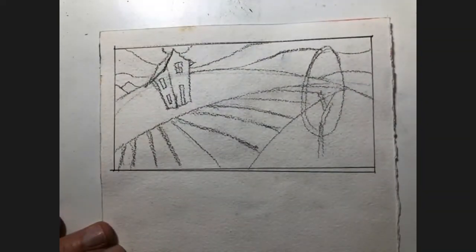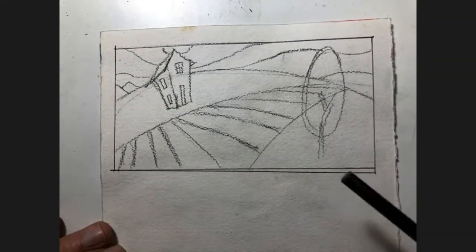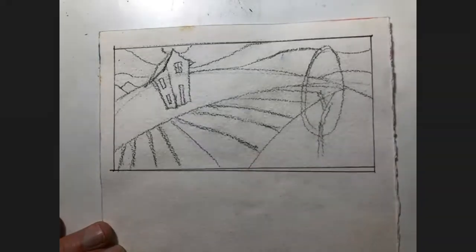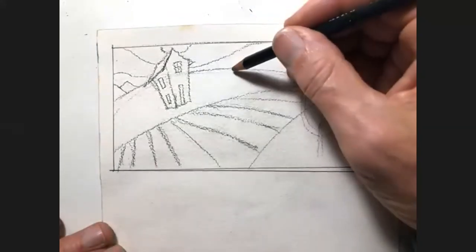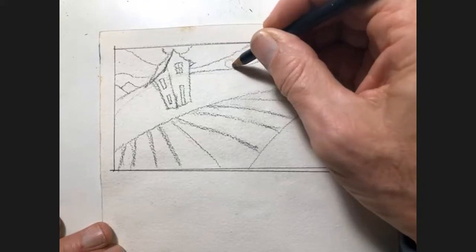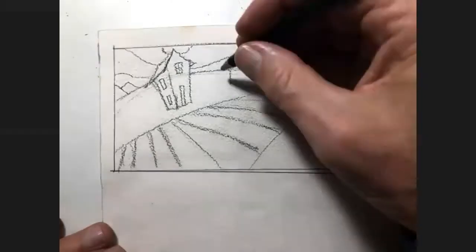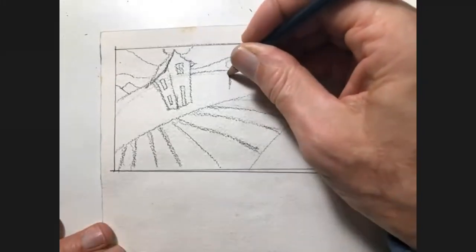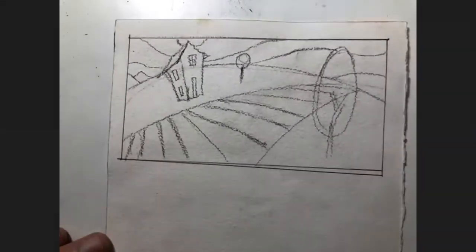Feeling kind of empty, but that's okay. I think it's going to get too busy if I put anything more there. So we're just going to keep this balanced with the two. One more tree. Needs a third. Yeah, there we go. Needed one more element there. Okay, I'm liking that better.